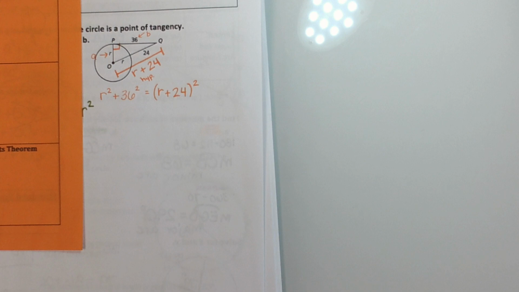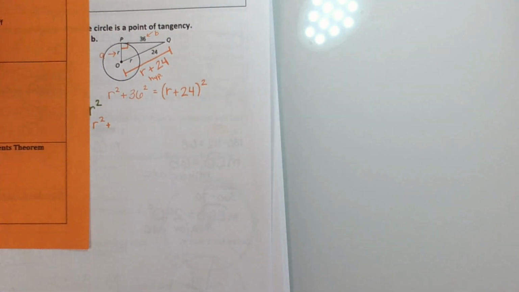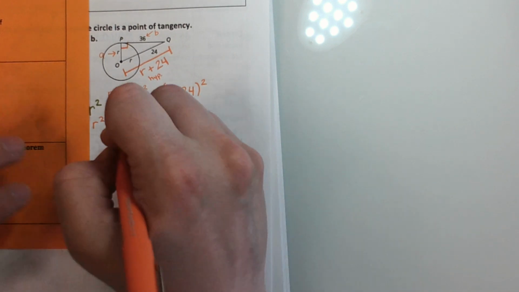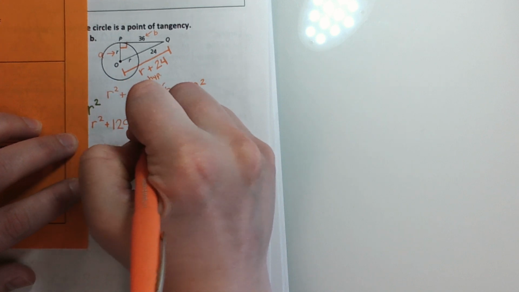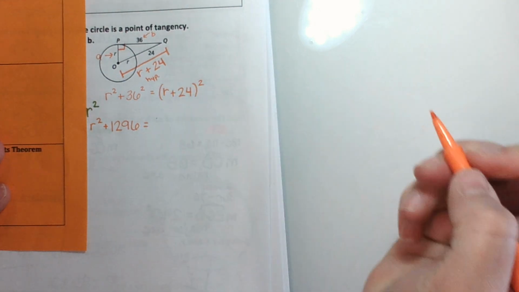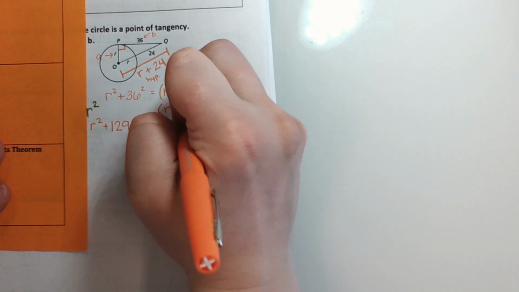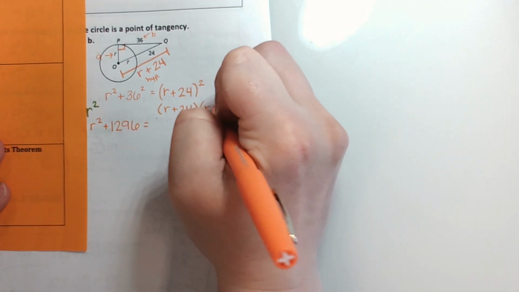Kylie, what comes next? We start squaring some things. R squared stays r squared. 36 squared. 1,296. Ava, how do I square r plus 24? You times it by itself in another pair of parentheses. Because I left myself this big space here, I'm just going to do that here. Save myself a step.